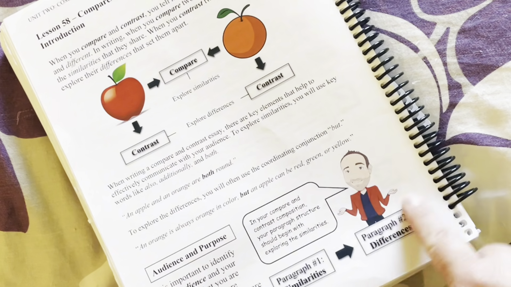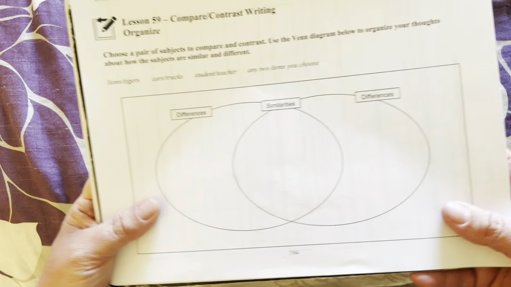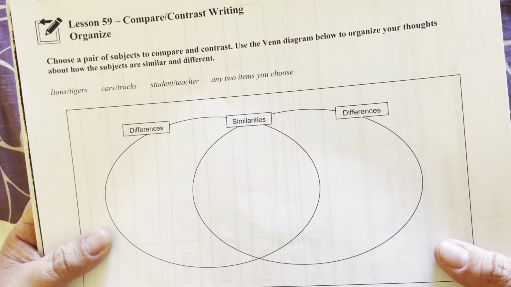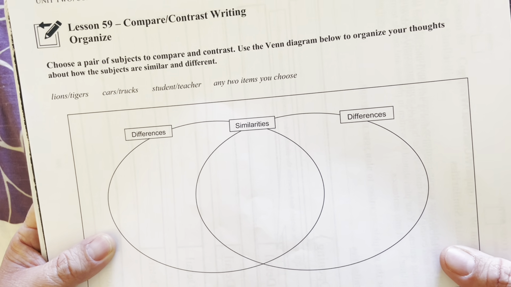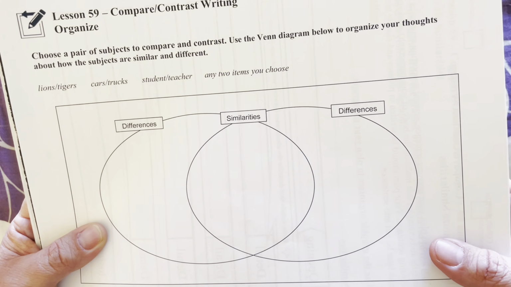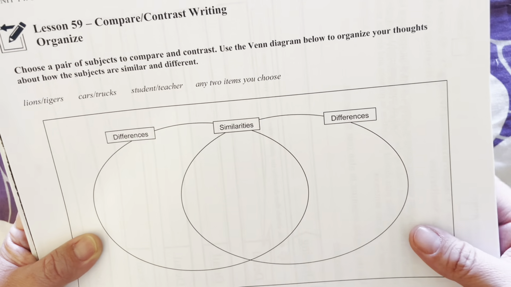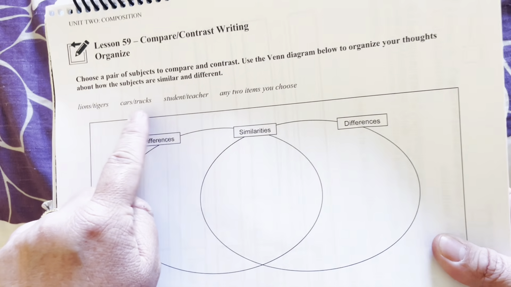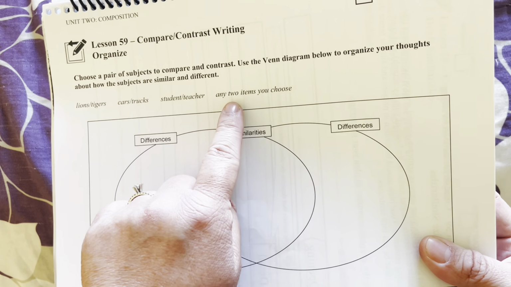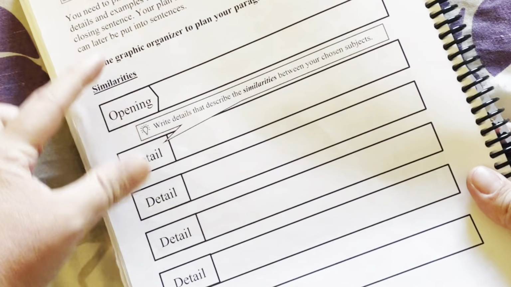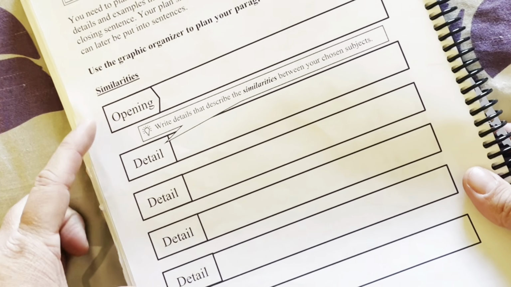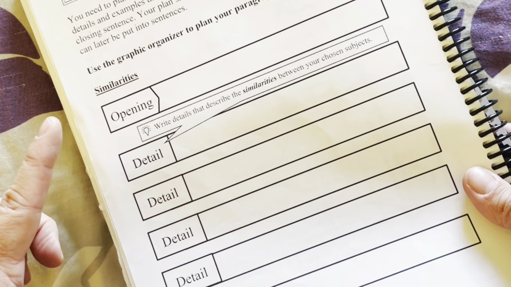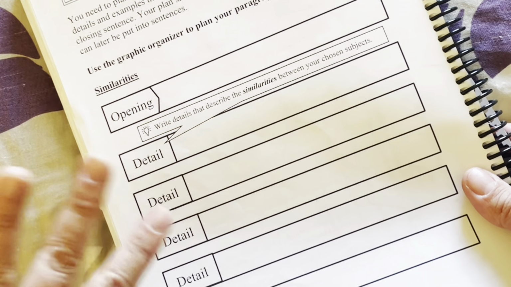Again, we have this little cartoon character guy. They give them a really nice visual worksheet to be able to fill in so that they can really organize their thoughts on comparing and contrasting. And they do have some suggestions here: lions, tigers, cars and trucks, student, teacher, or any 2 items you choose. They really break it down so that they can organize their thoughts.